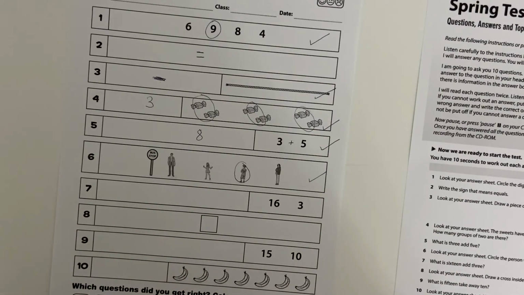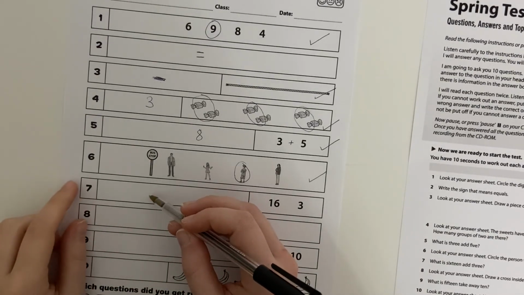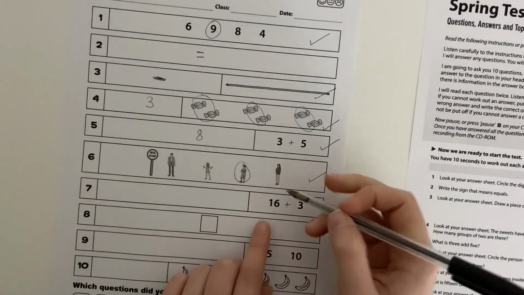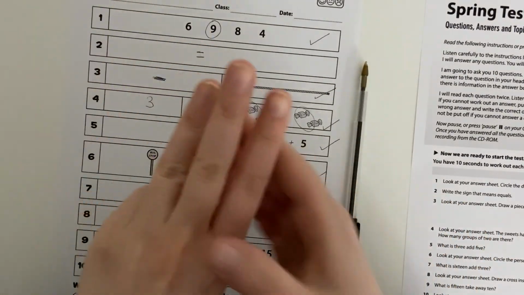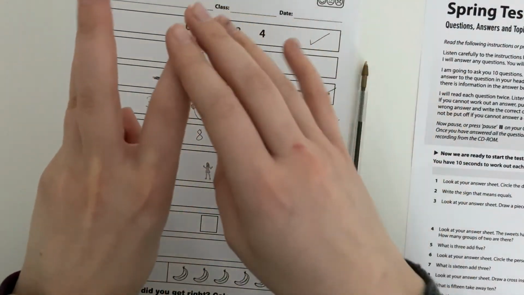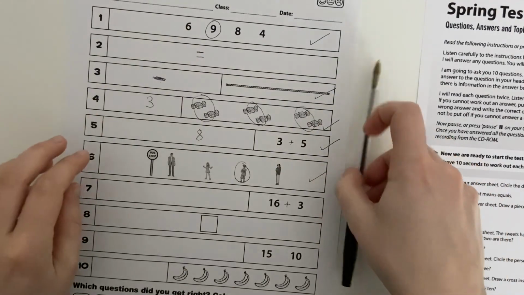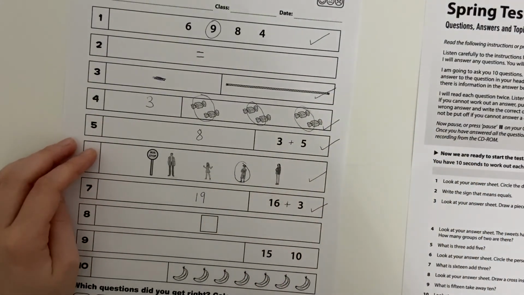Okay, number 7. Again, slightly trickier because we're using bigger numbers, but hopefully you were able to have a wee go. 16 add 3. So put the number 16, pop it in your head, boys and girls, and we're going to count on 3 more. So 16's in your head, and then we're going to move forwards. 17, 18, 19. So if you've got 19, give yourself a big tick.